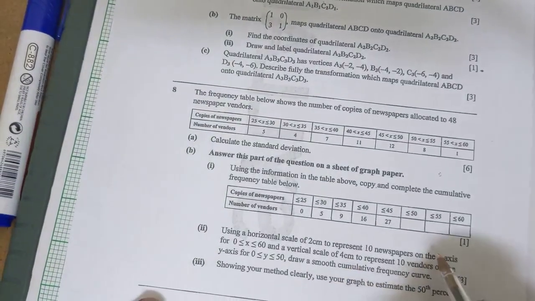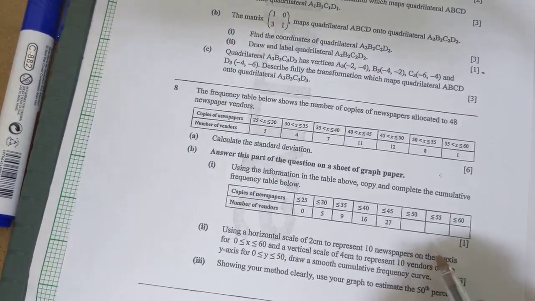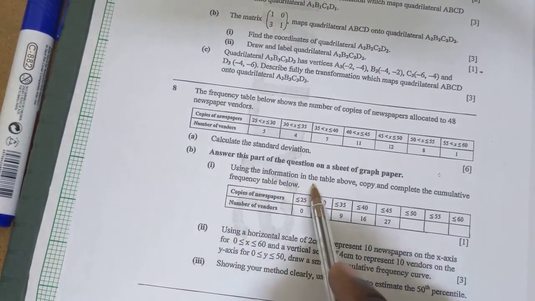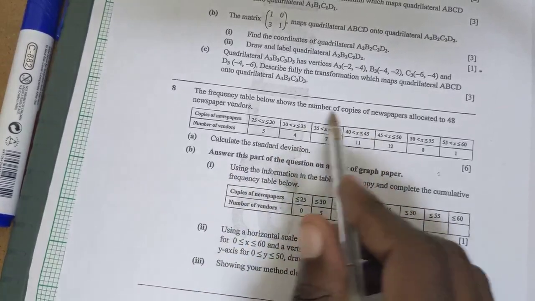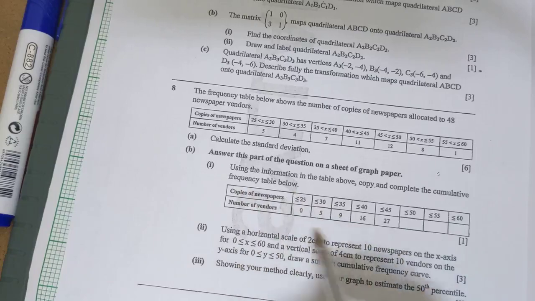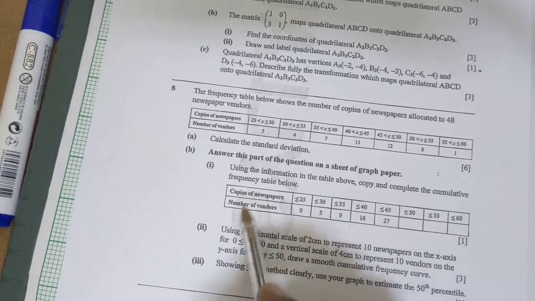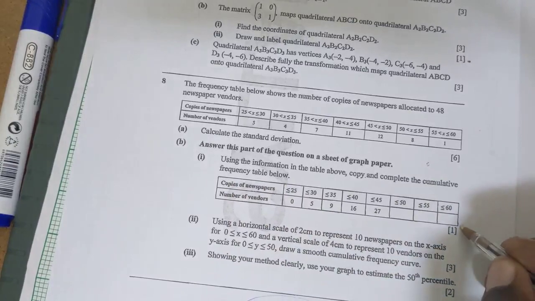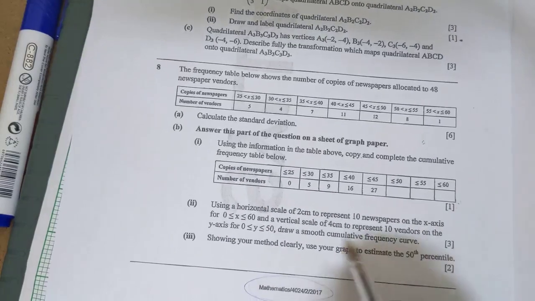Here you have this question. It is saying, using the information in the table above, copy and complete the cumulative frequency table like this. You also need to use a graph, so you need to solve this one. This one is 1 mark, and this one is 3 marks.